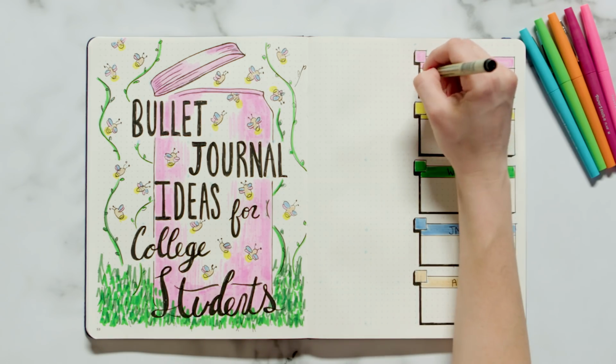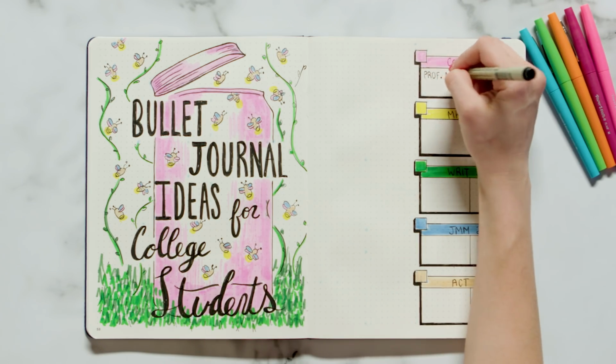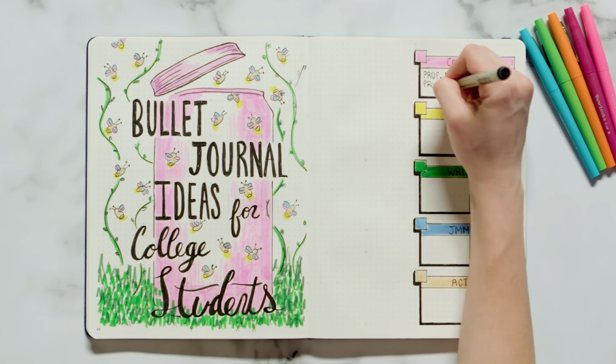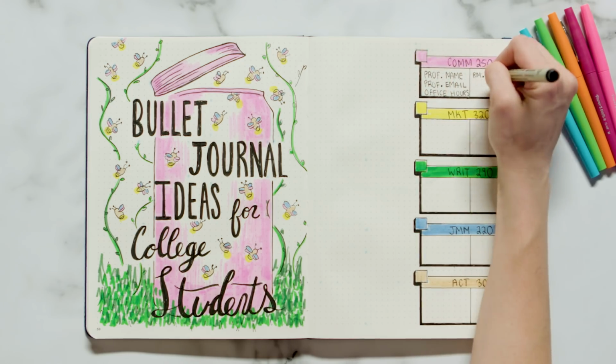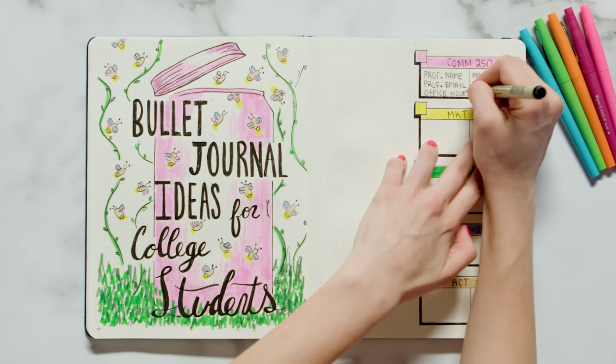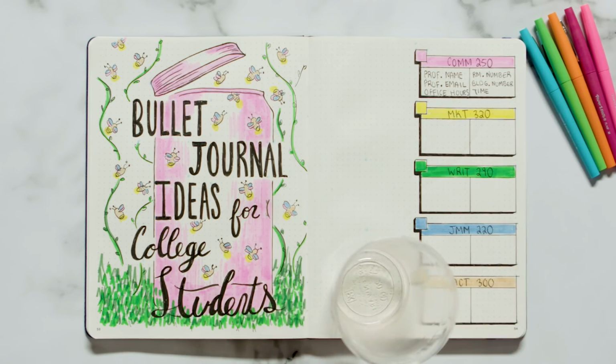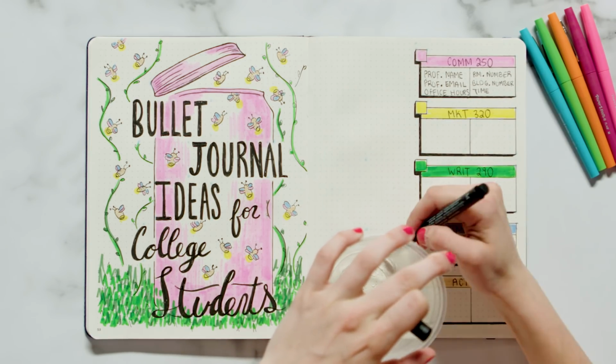Then I wrote out what I would put in the class info section, which is the professor's name, the professor's email, their office hours, the room number of the class, building name, and the time the class takes place. After I finished my class info section, I moved on to my class schedule.